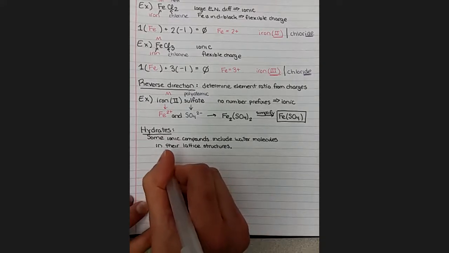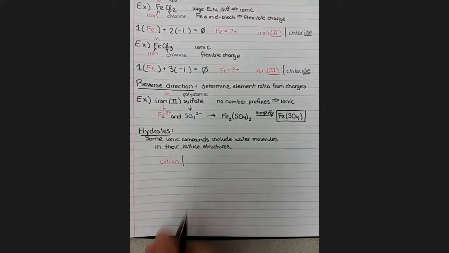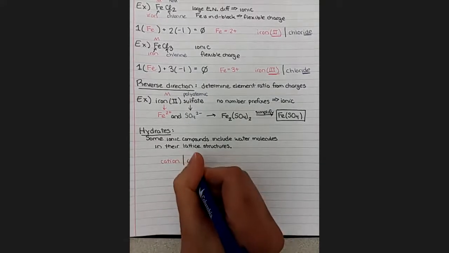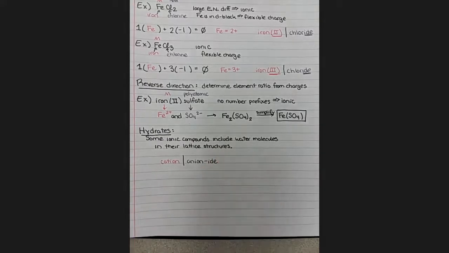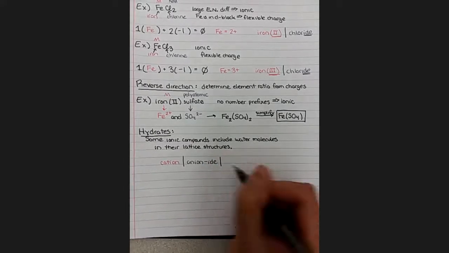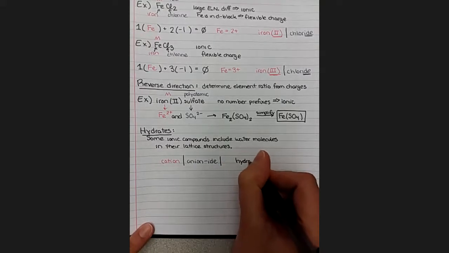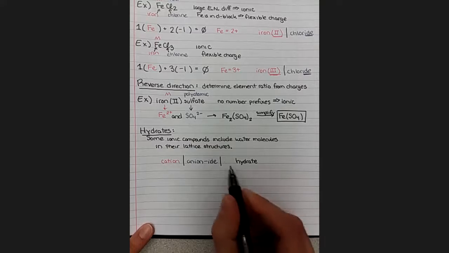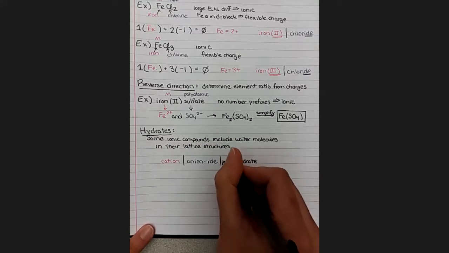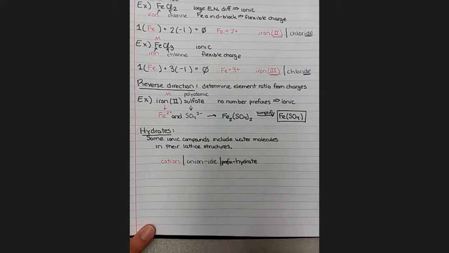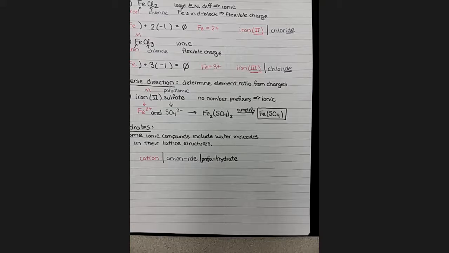end. So we write the name of the cation, as usual. We leave a space. We write the name of the anion with that "ide" suffix, as usual. Then we have a space and we have a third word, and we're going to put in the word hydrates. But we have no way of knowing how many hydrates we have because they don't have a charge. So we need to include a prefix to tell us how many hydrates we have. And those are going to be the Greek prefixes.